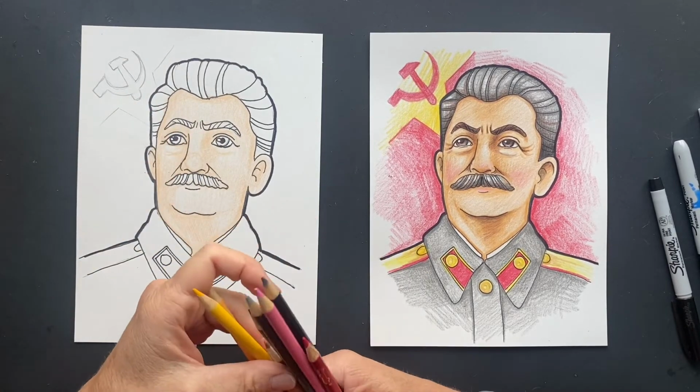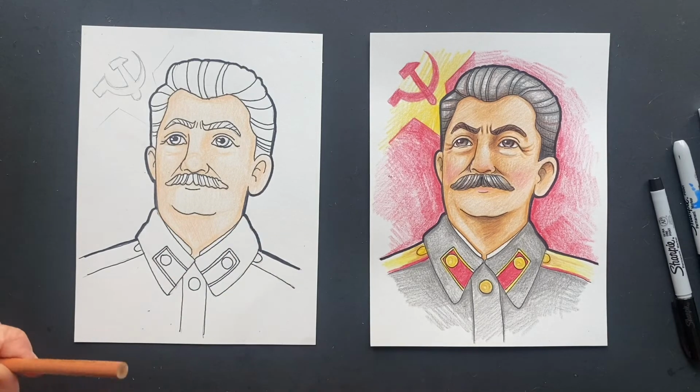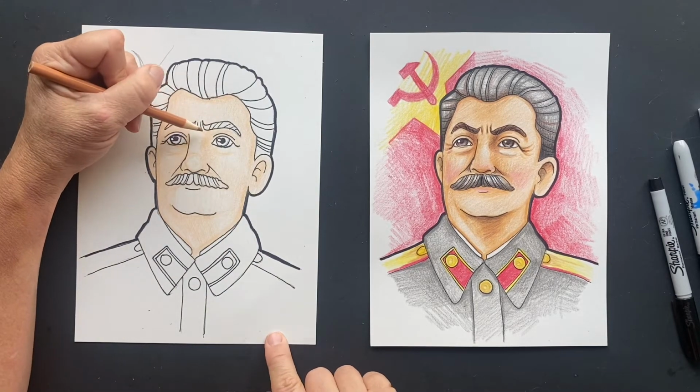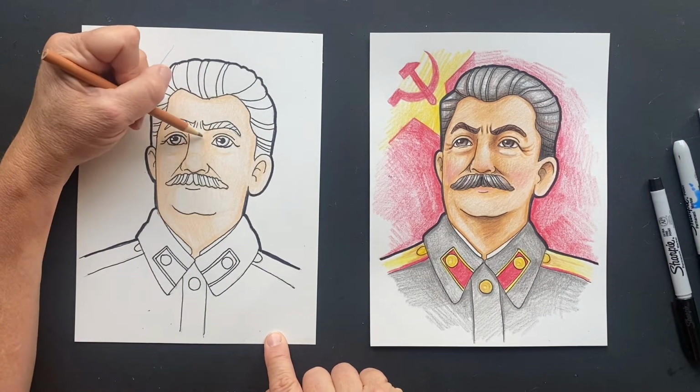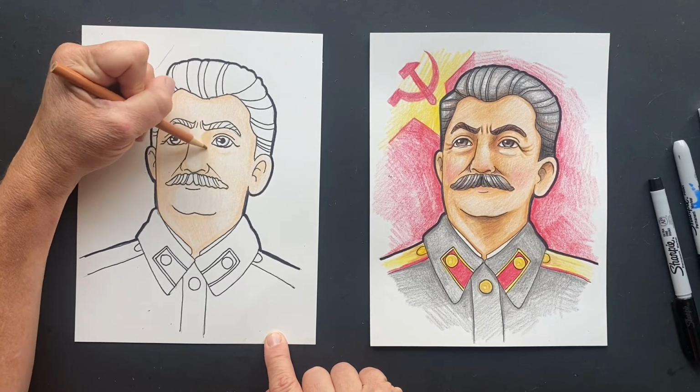Okay, so now you're going to get your tan out. And now we're going to do more shadows. So there's definitely more shadows. You know what? We're just going to do one side of the face.